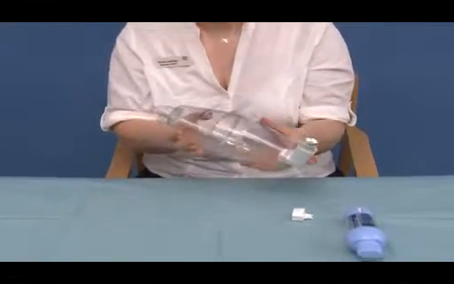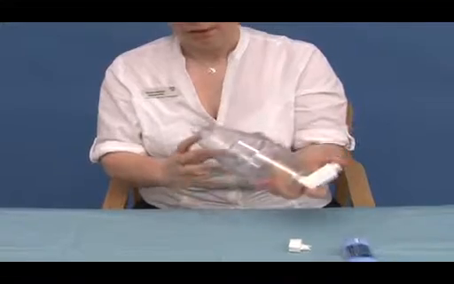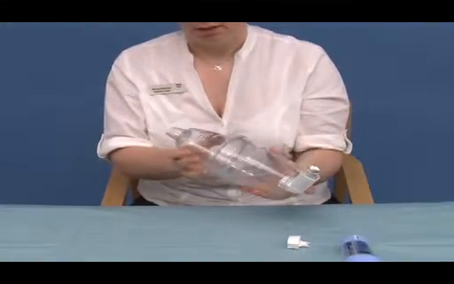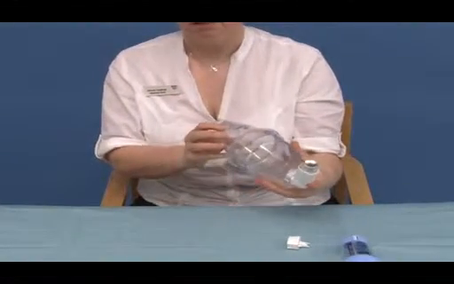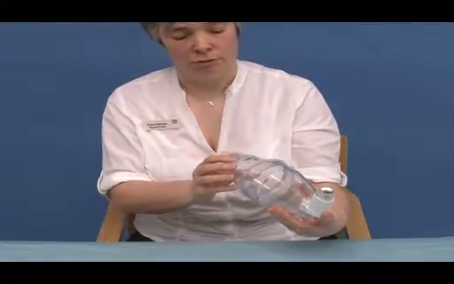And again, if they need to take a second puff, gently shake the inhaler and repeat the process. As I said, the Volumatic spacer device can be used to teach tidal breathing, and I will now demonstrate how to do that.